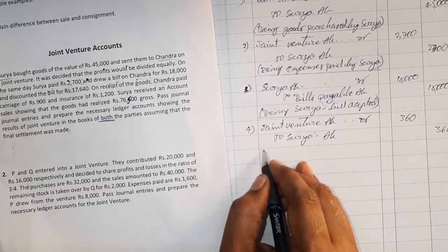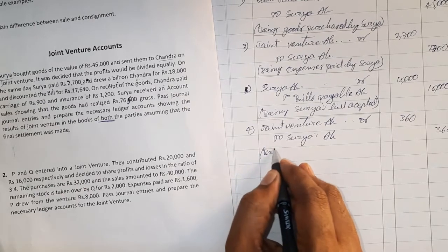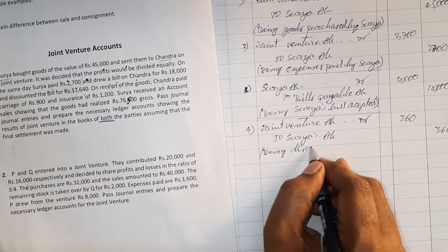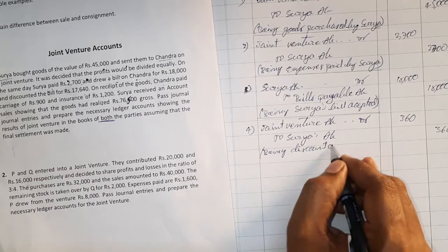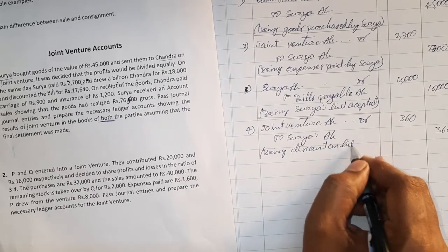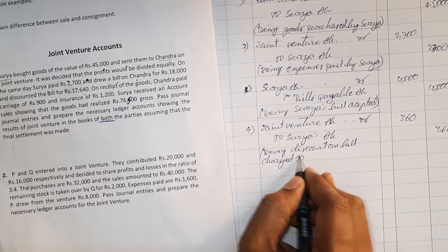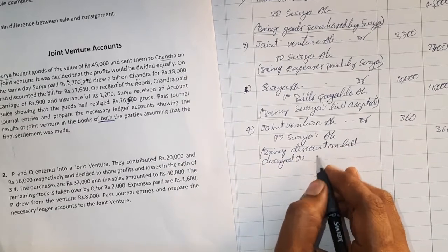Being discount charged to joint venture account.